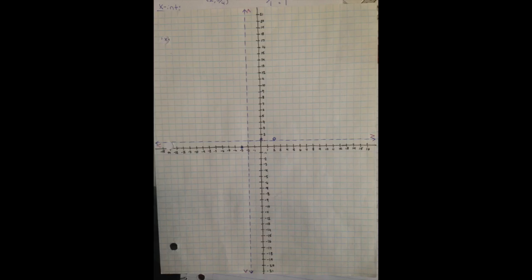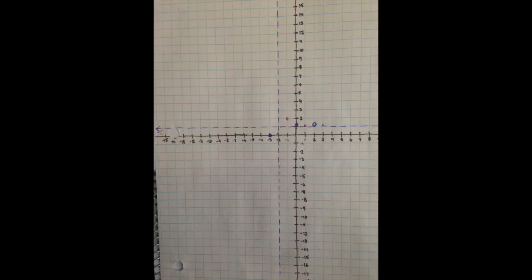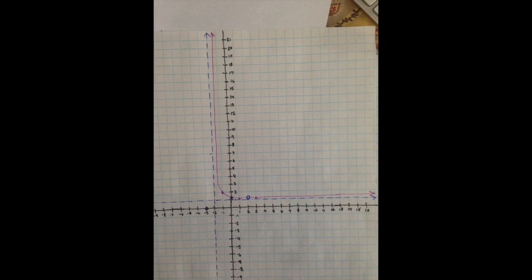And from our table of values, we know what's going to happen when our graph approaches the asymptotes. We also have a few other points we can plot from our table of values. And lastly, we can connect our points and finish our graph.